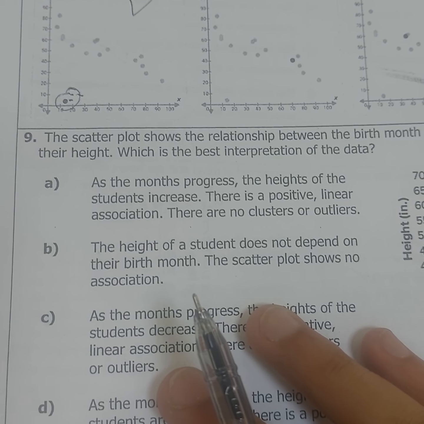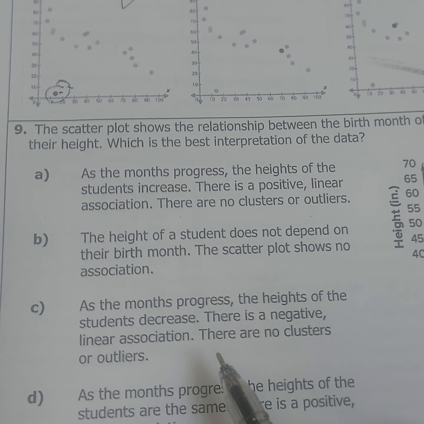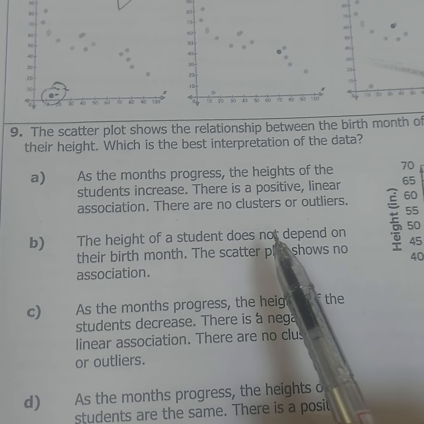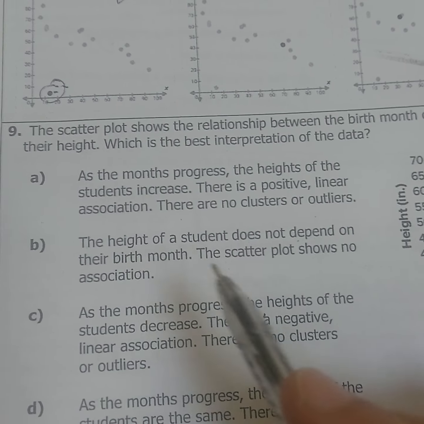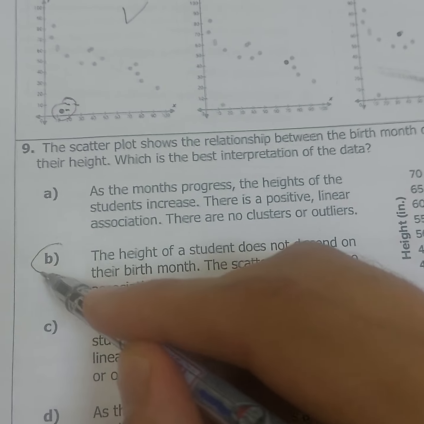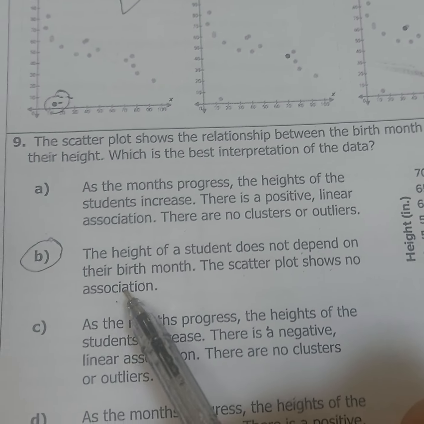So which one of them is the correct answer? Negative association? No. It doesn't depend on their months. The height of students doesn't depend on their birth months. Yes. The height doesn't depend on the birth month, so the scatter plot shows no association.